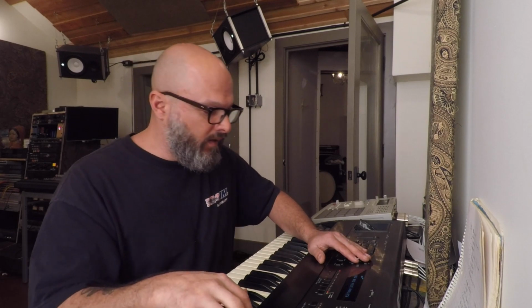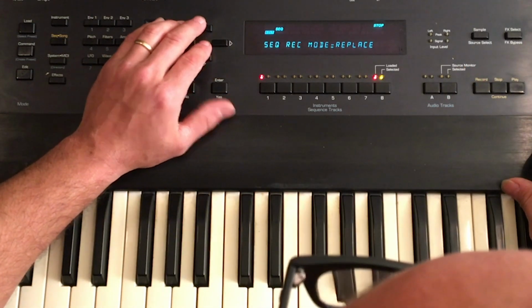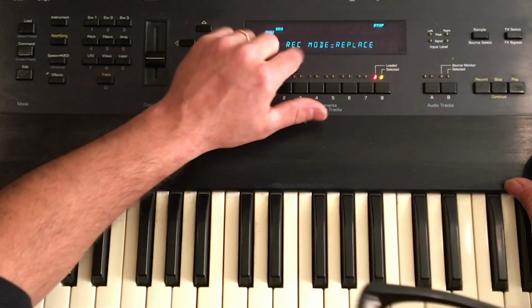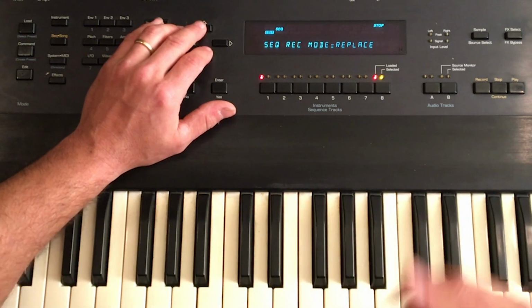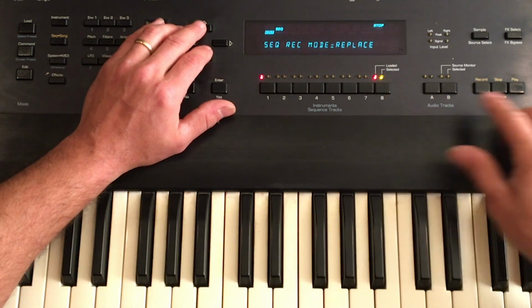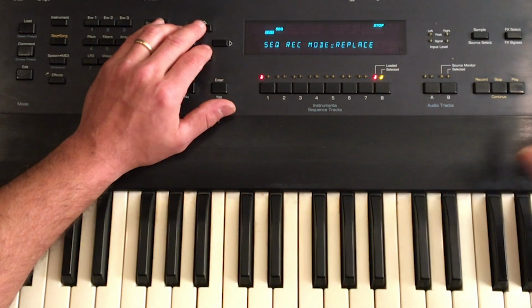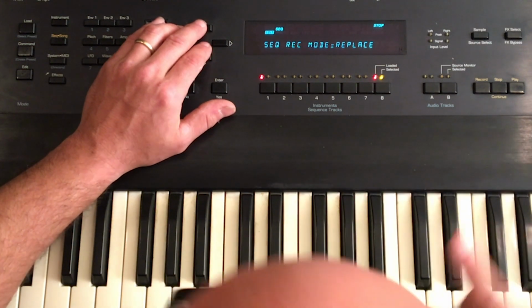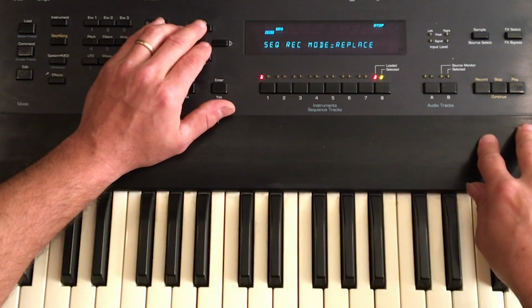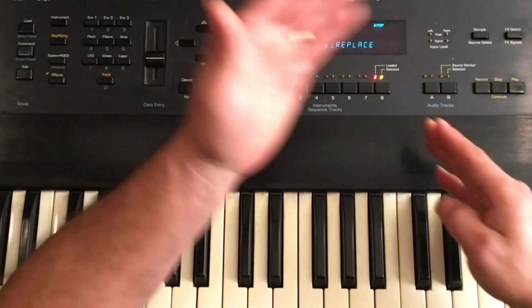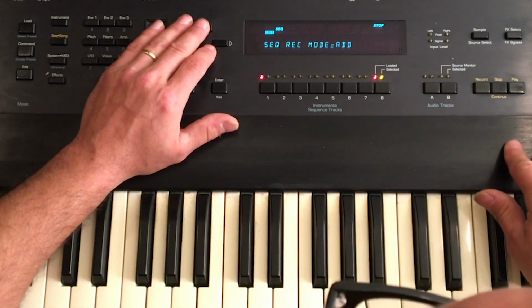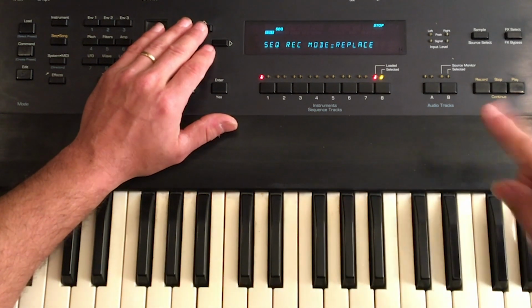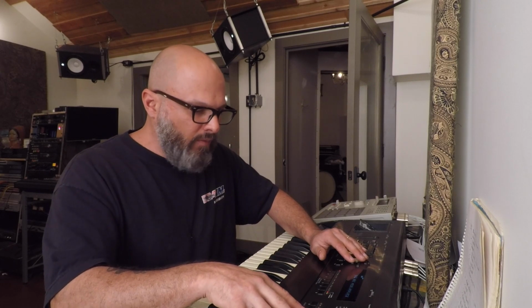Now, this is something you're going to want to be editing often. Sequence record mode: replace, add, looped. Replace means that if I record this sequence on this track, and I keep it and I like it, if I go back and try to record one more little note on that, it's going to erase whatever I had. It's not going to let you put a recording on top of that in replace mode. If I want to do that, I've got to put add. I'll show you how that goes in a second. And then there's looped, which loops back around and lets you keep recording. So we'll start with replace because since this is an empty track, it doesn't matter anyway.